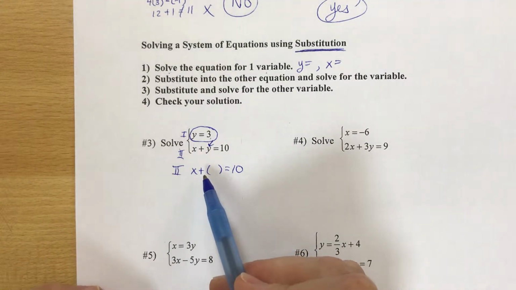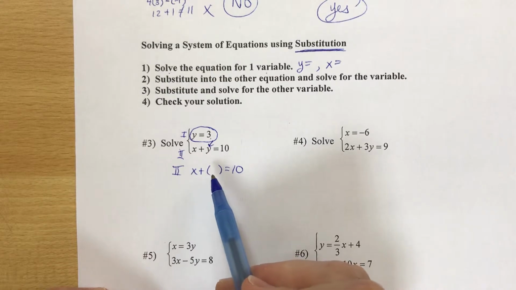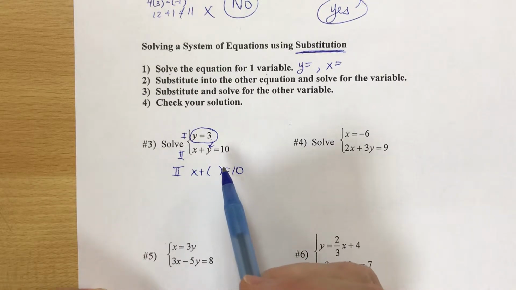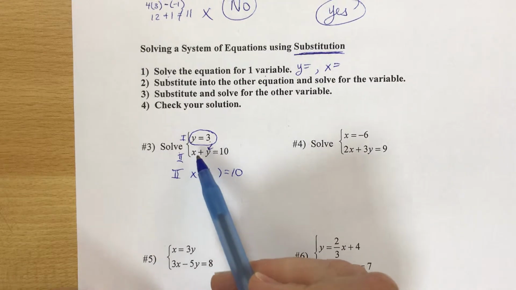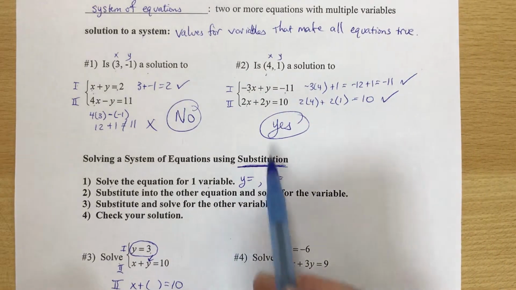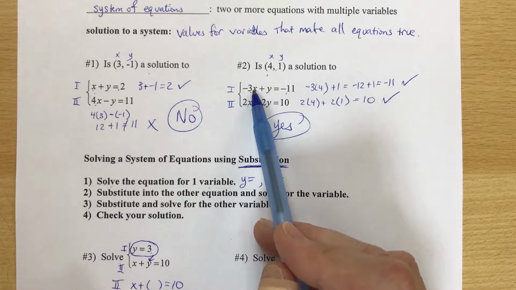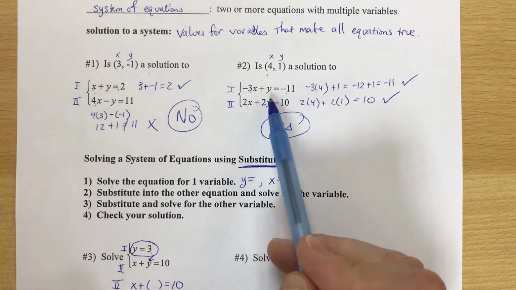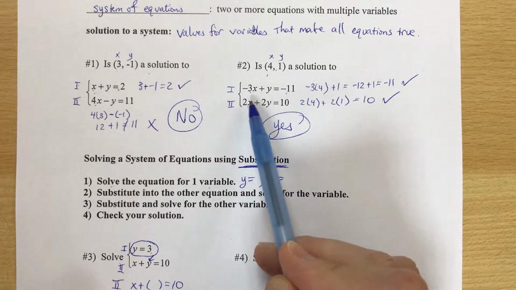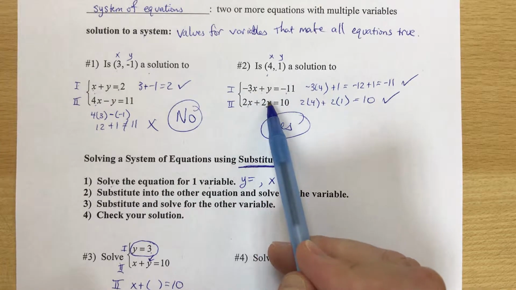Now here's something that we have to understand. In a system of equations, the values for the variables are the same in both equations. So if I go back to number 2 here, this x value must be the same as this one. This y number must be the same as this. To be a system, it means that these have to be the same.